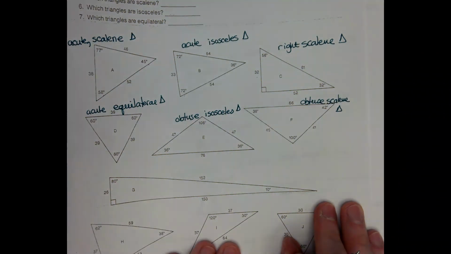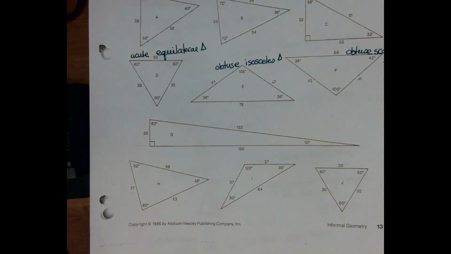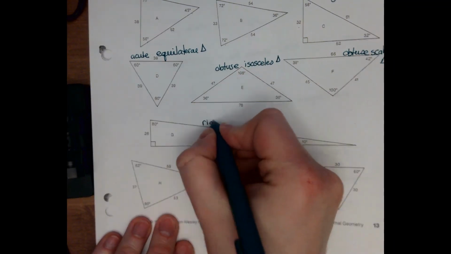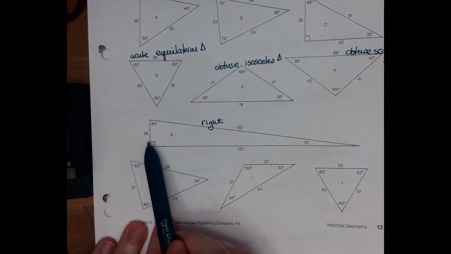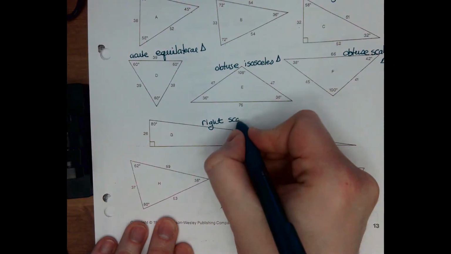An obtuse scalene triangle. Go to letter G. Come up with the two names for G. I see a right angle. That makes it a right triangle. And 26, 150, 152, they're all different. It is a right scalene triangle.